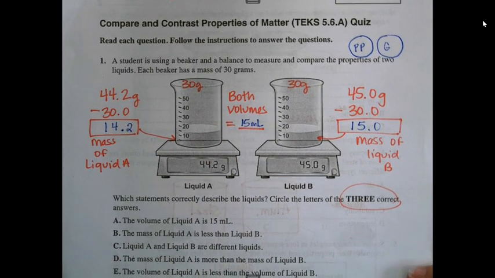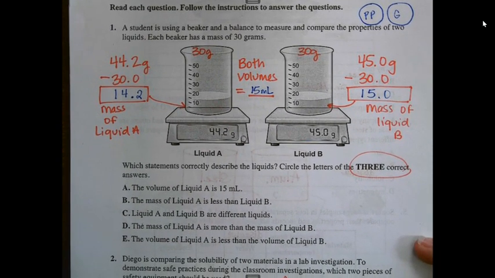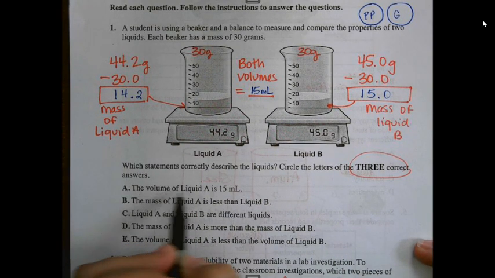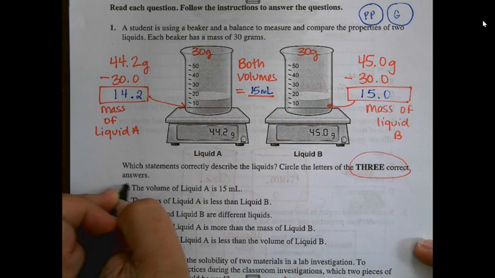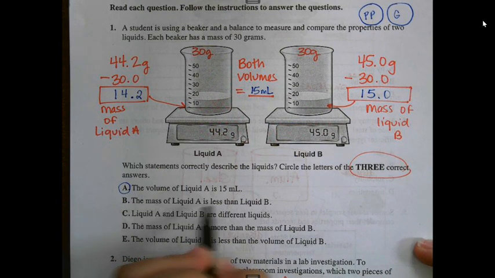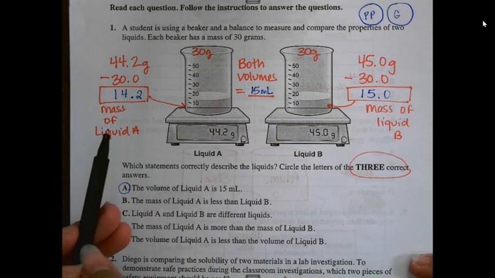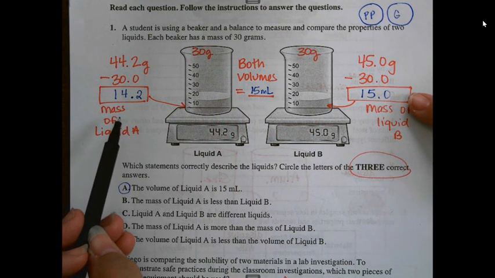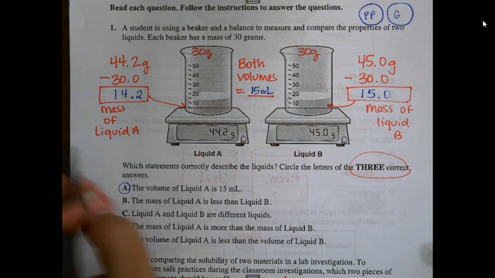All right, so then we had to come down here and choose 3 correct statements. The first one says the volume of liquid A is 15. Well, both of the volumes are 15, so that one's correct. The mass of liquid A is less than liquid B. So I'm going to go over here to where I talked about mass. The mass of liquid A is 14.2, and the mass of B is 15. So yes, 14.2 is less than 15. So that's true.